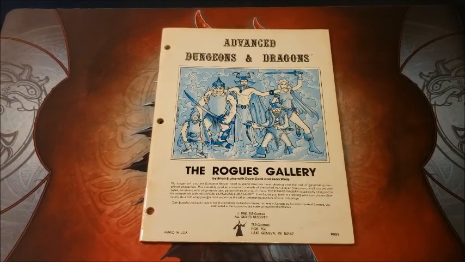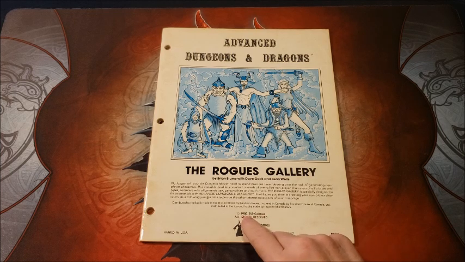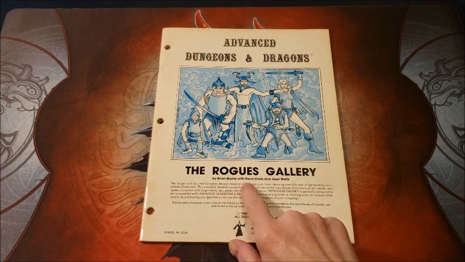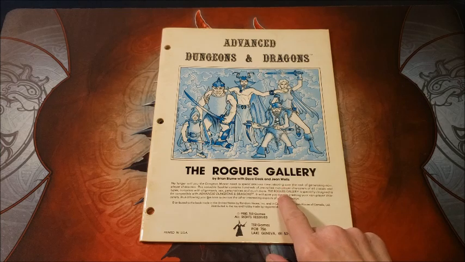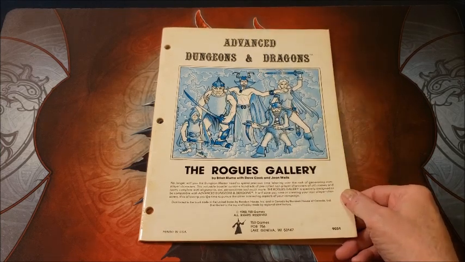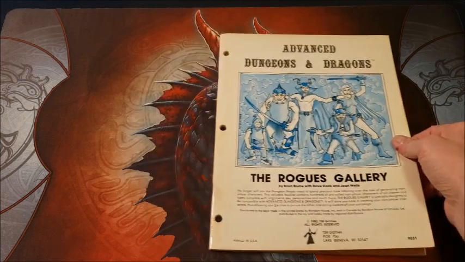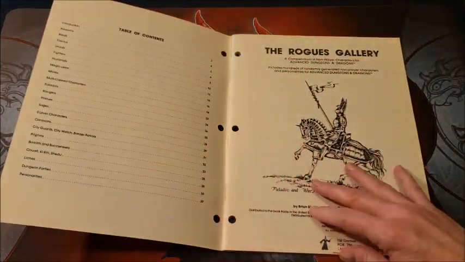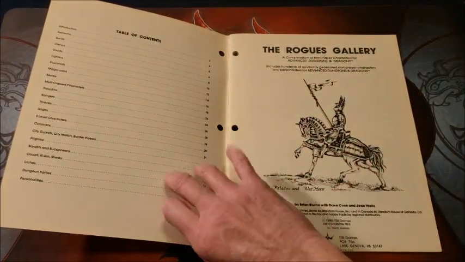Today we're going to take a look at an advanced Dungeons & Dragons product, The Rogues Gallery. This was out in 1980. It was written by Brian Bloom with Dave Cook and Gene Wells. And this is a listing of a lot of different characters you can use in your D&D game. Non-player characters, or even if you want to make them player characters, there's nothing stopping you.